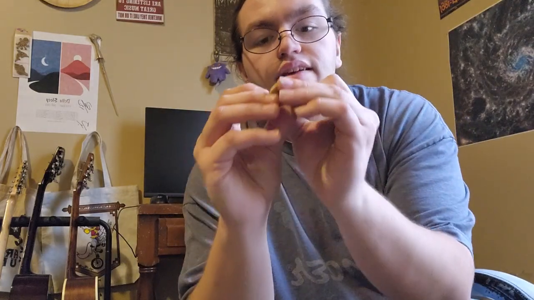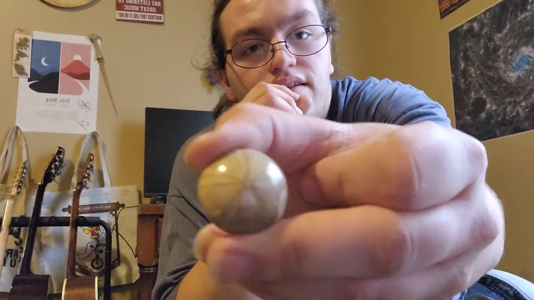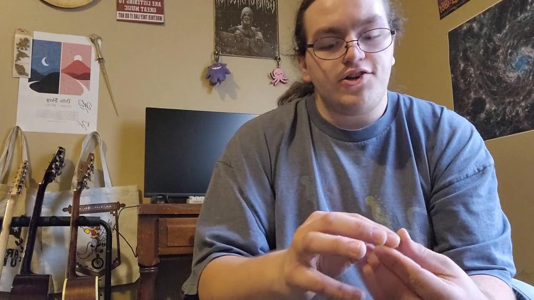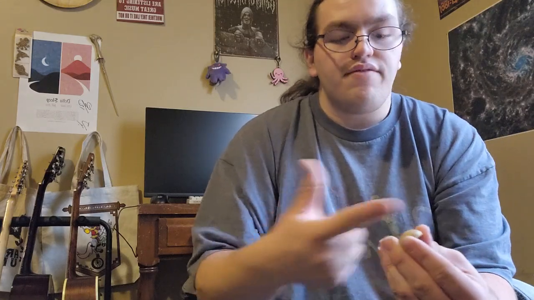So you can actually see, well, you might be able to see, there is a center point on this sea urchin fossil. So everything radiates out from that, and as such, you can cut it in half any amount of ways, and it will be symmetrical on both sides. At least that's the idea. But anyway, yeah, that's one of the cooler fossils I got today.